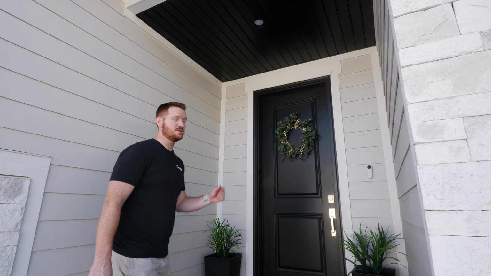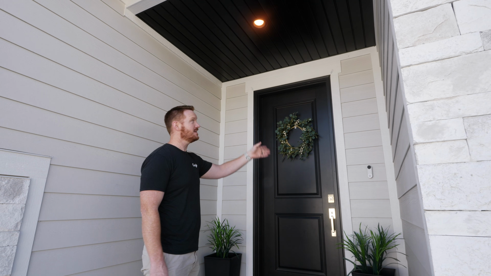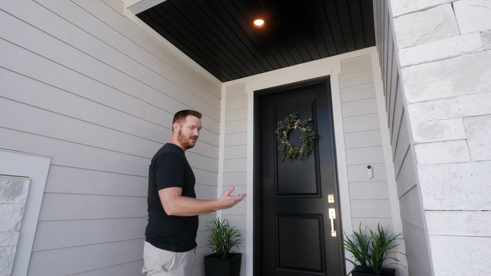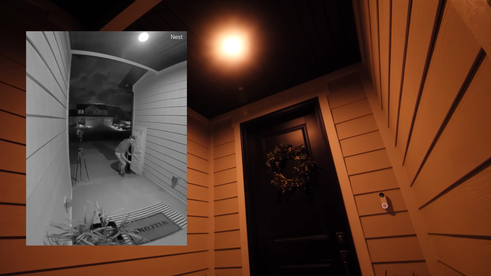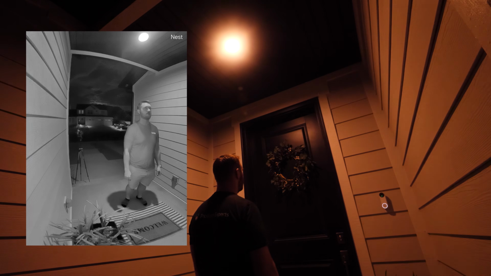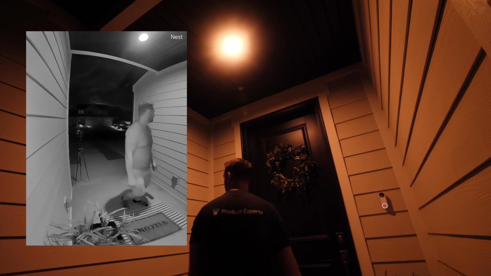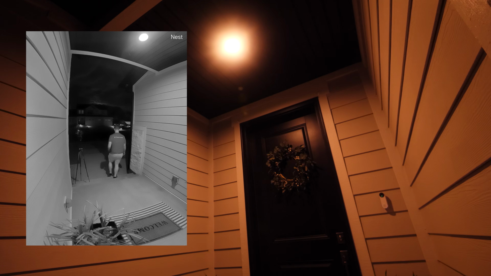All right, so here I come up to the door. The doorbell then recognizes me and the light turns on. And then when I leave, the light will turn off. And there you go, that was able to fully work.